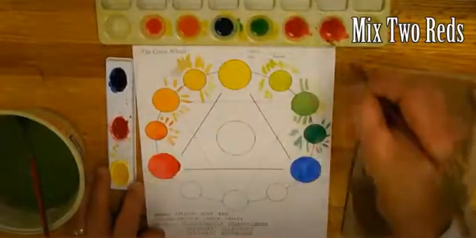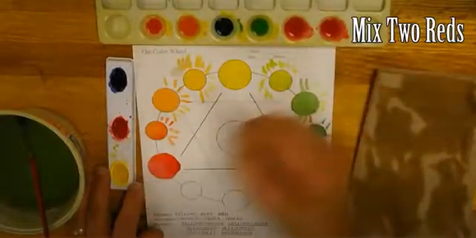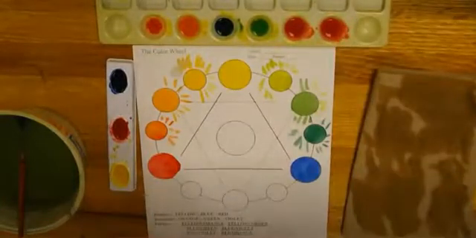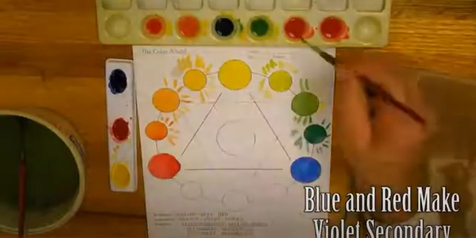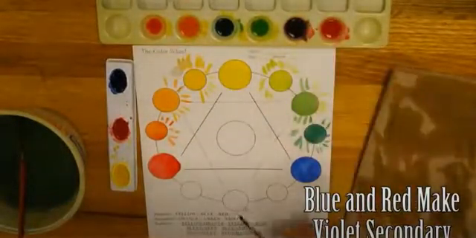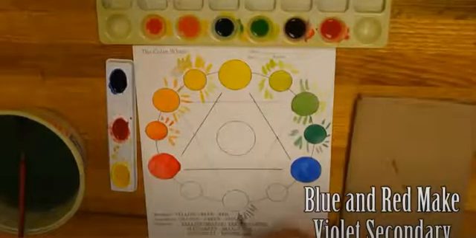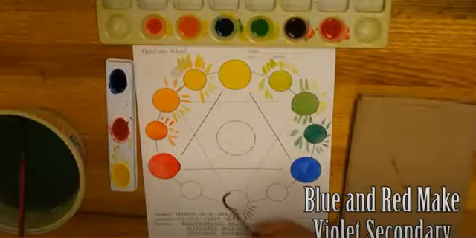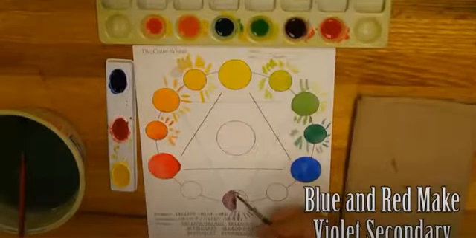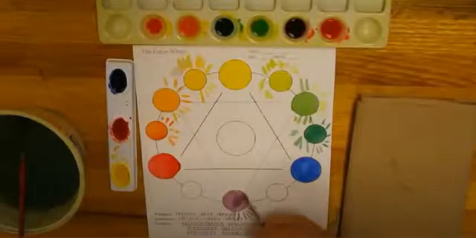So violets can tend to be the trickiest of the three color families because it can be overpowering. The dark is powerful. The dark colors are way more powerful than the light colors. The light colors are pretty weak. Dark colors are powerful. So there we go, we have a violet. It works.